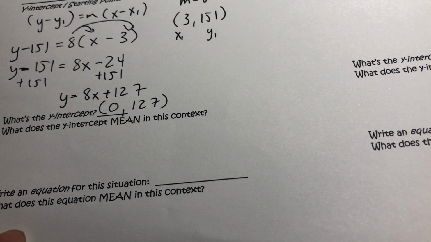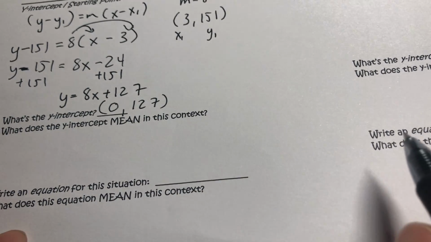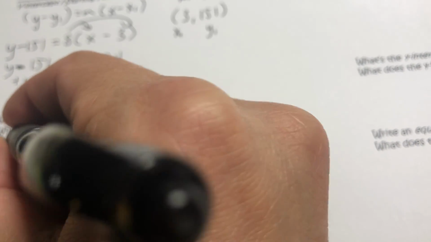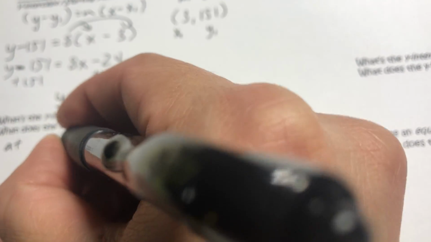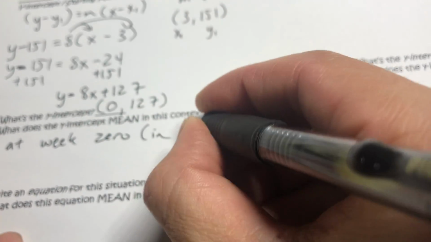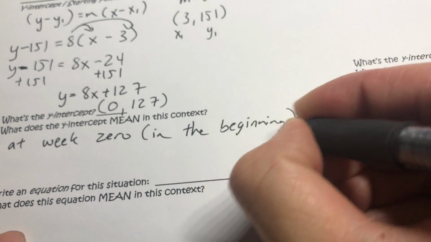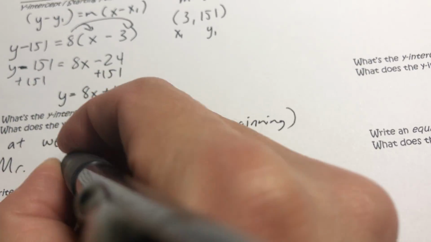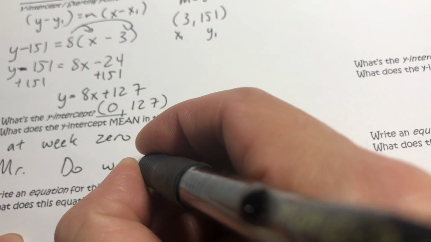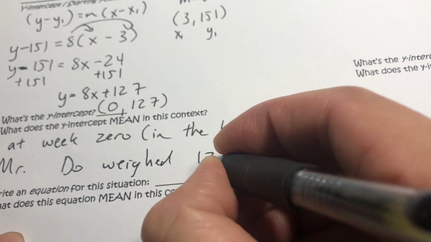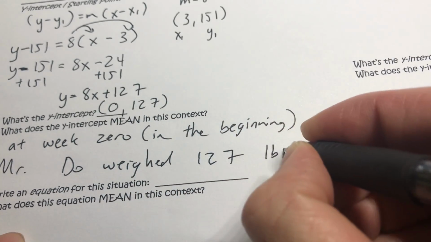Hopefully you guys take some time to copy that down, process it. So what does 0, 127 mean? That means that at week 0, or in the beginning, Mr. Doe weighed 127 pounds.